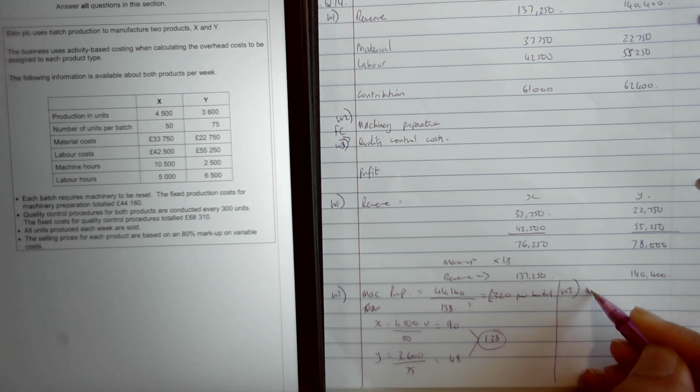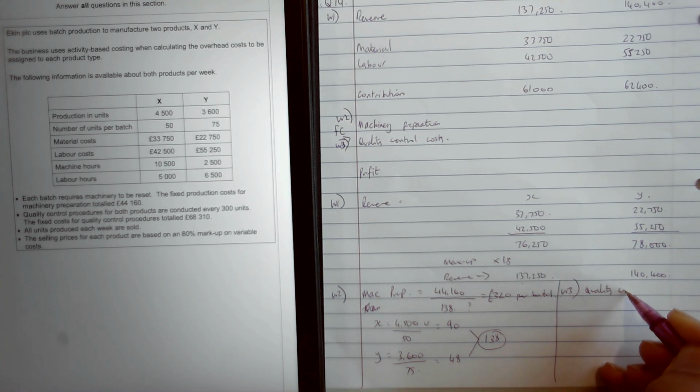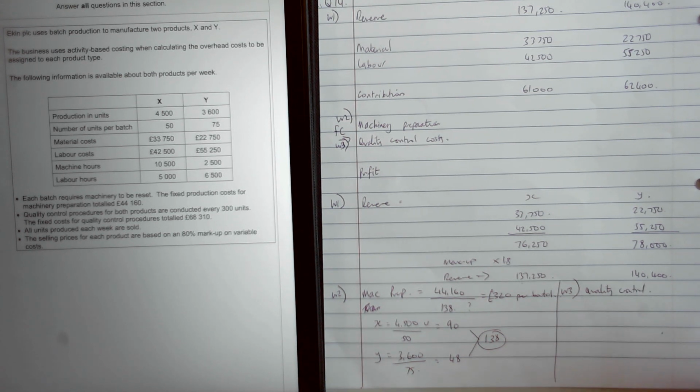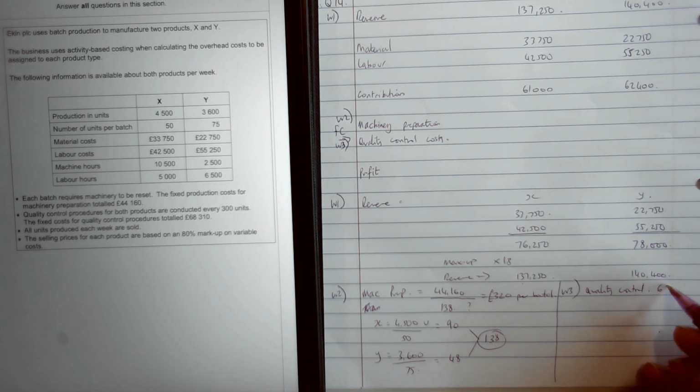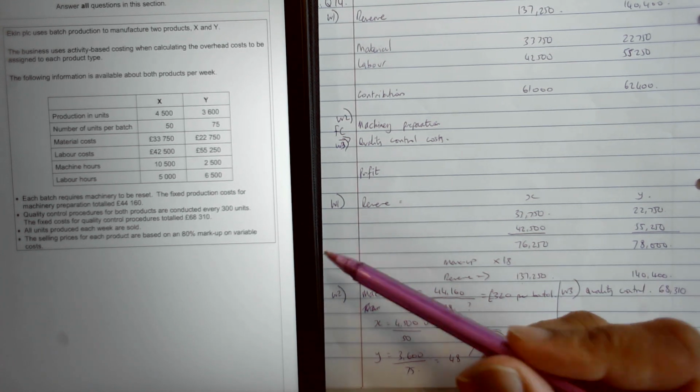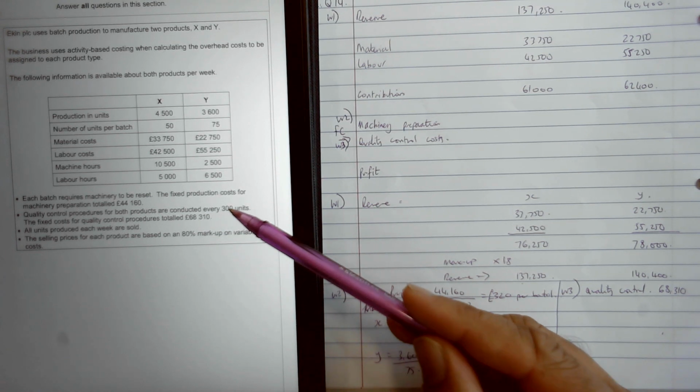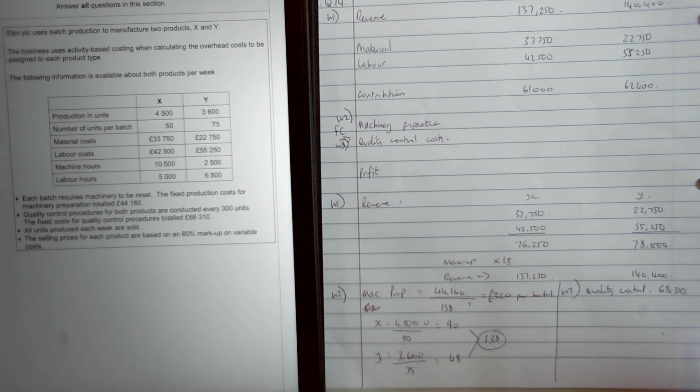W3, quality control. And it's going to be very similar. If you want, you can feel free to pause the video and have a go yourself. Okay, but we're going to do the same thing now. The quality control is 68,310. Quality control happens every 300 units.